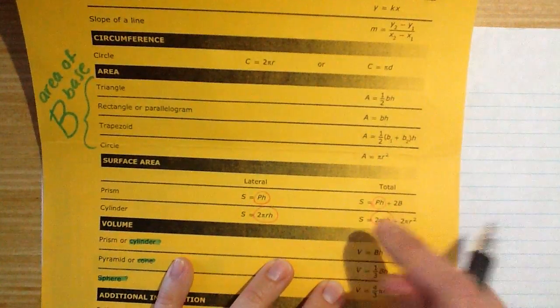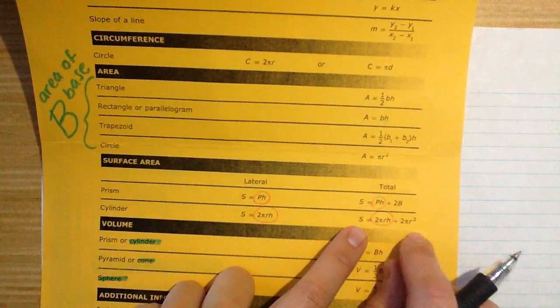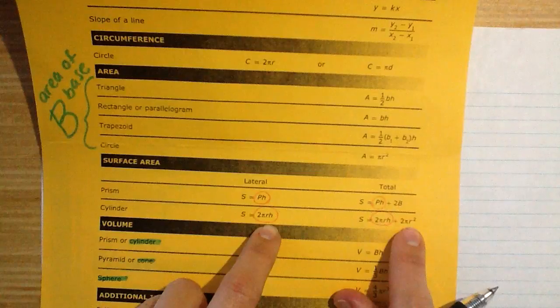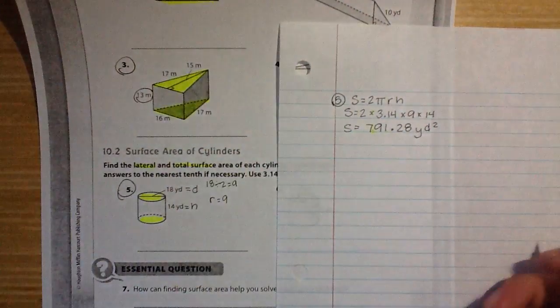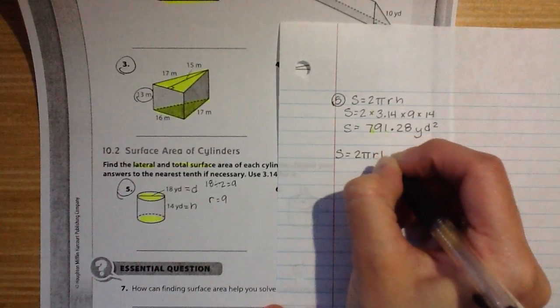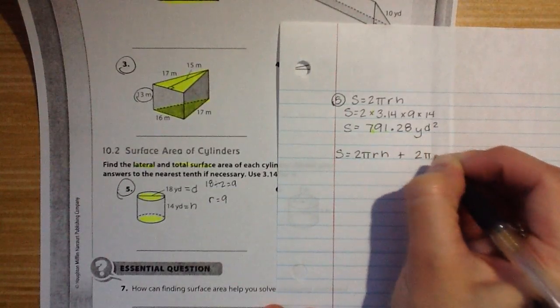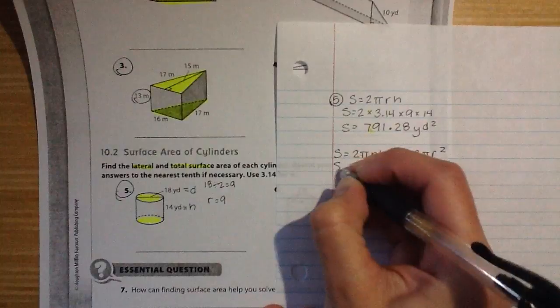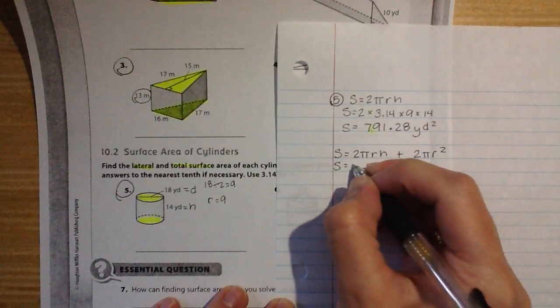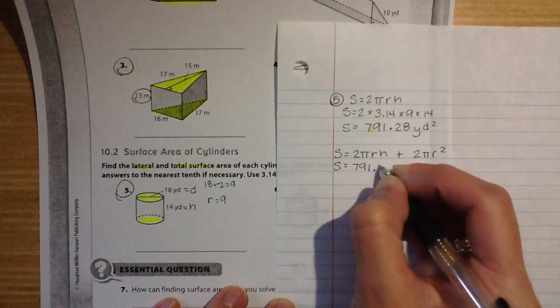So now we can look at total. So total's a little bit longer, but we actually already did the laterals. We already did half of it, so we just have to finish out this part. So let's copy down the formula. 2 pi RH plus 2 pi r squared. Again, I already did this part, and this is what I got. So I can just recopy that number.